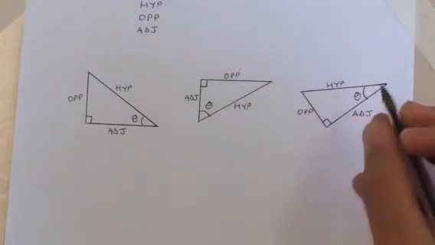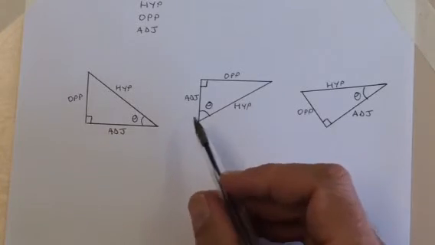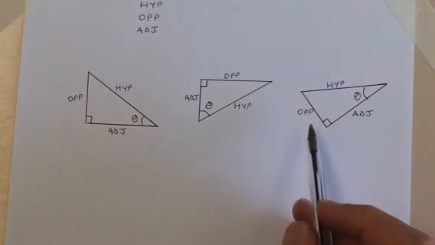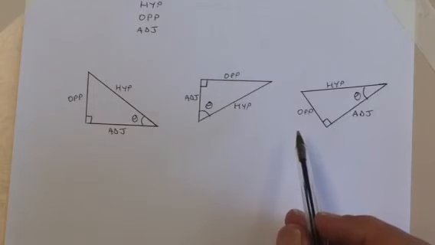Okay, we can now go on to use this labelling to then solve problems in trigonometry, and that will be the next video.